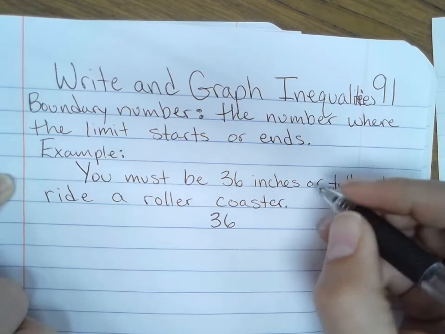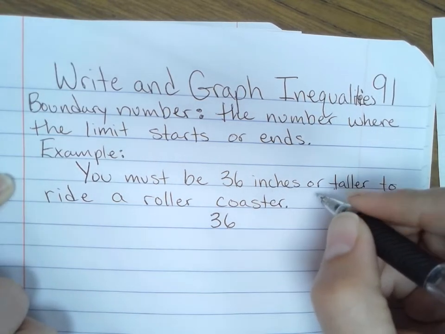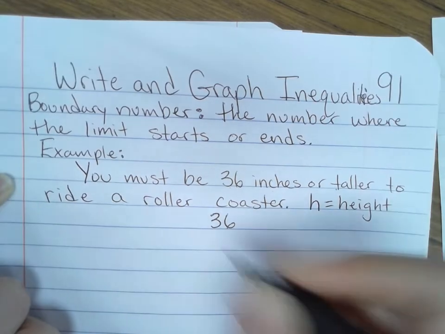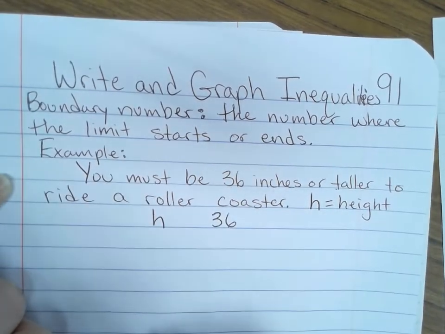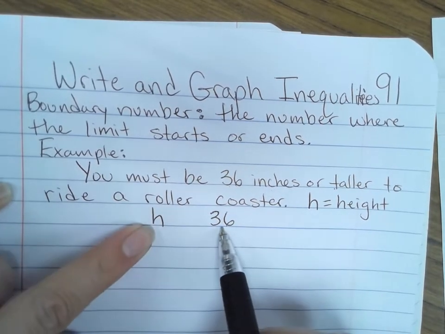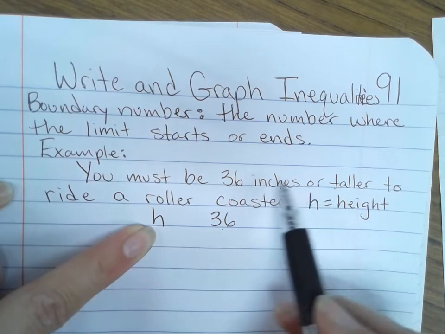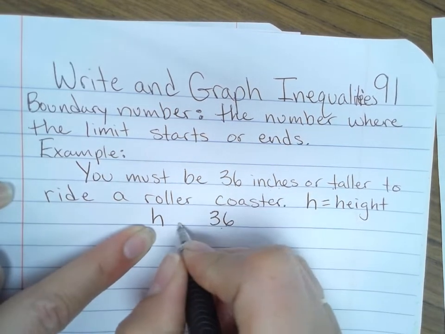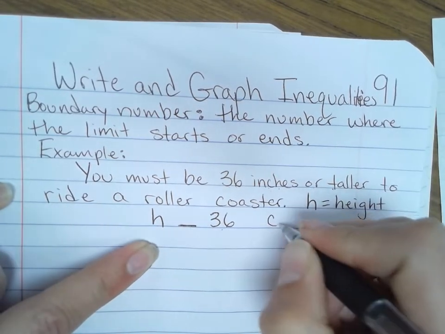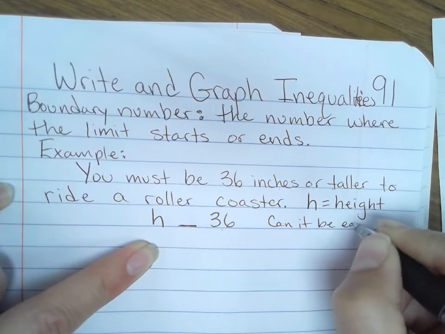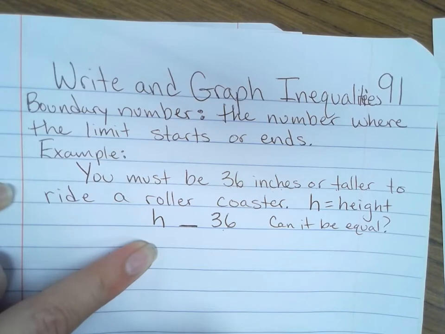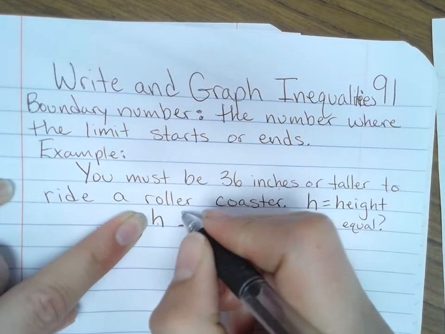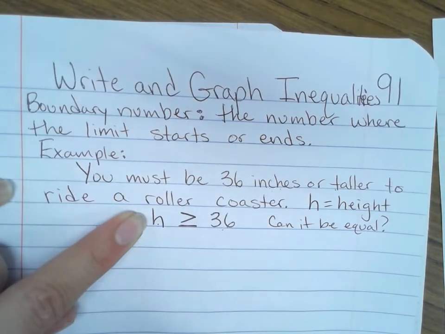We're talking about height here, so I want you to define a variable just like you did on equations. So I'm going to say h is height. So I'm comparing height to 36. Now here I just need to decide how does it compare to 36? My height needs to be 36 inches or taller. So because it's 36 inches or more, it can be 36 inches. So first thing I want you to do is decide, can it be equal? In this case, it can. Now, how does the height have to be compared to 36 or taller? That means that h needs to be bigger than 36.